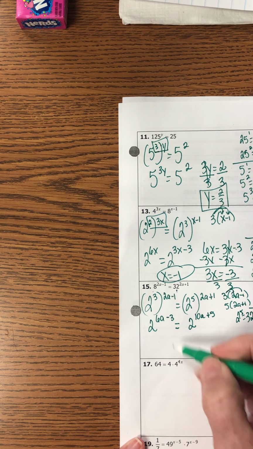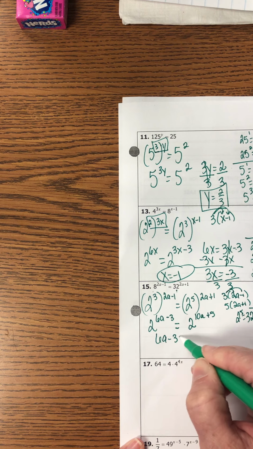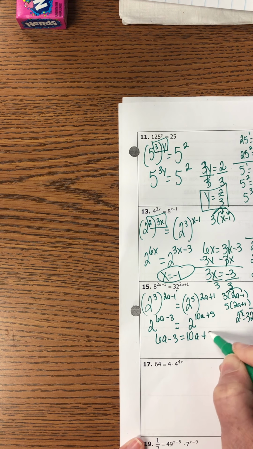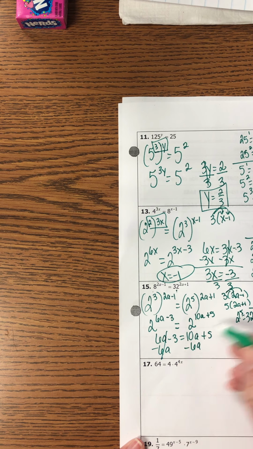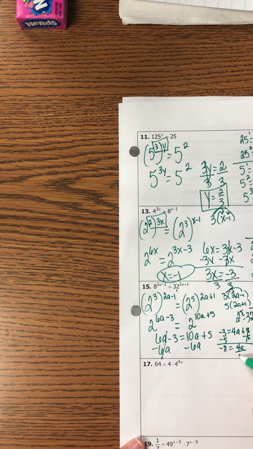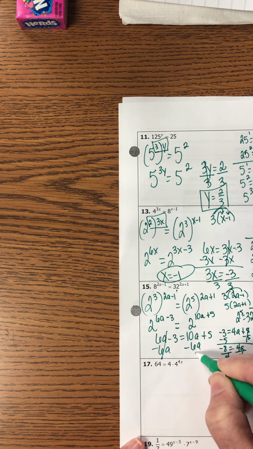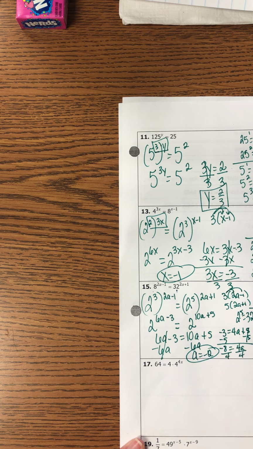So I have my same base, so drop the bases. And let's solve. Subtract 6a from both sides. The minus here becomes a negative. Subtract 5 to get rid of your constant. This is same signs, add and take the sign. So a is negative 2.